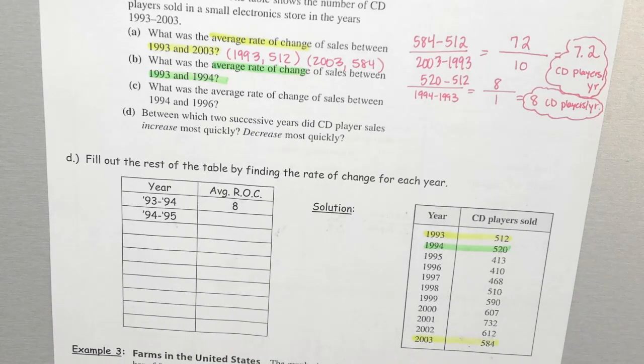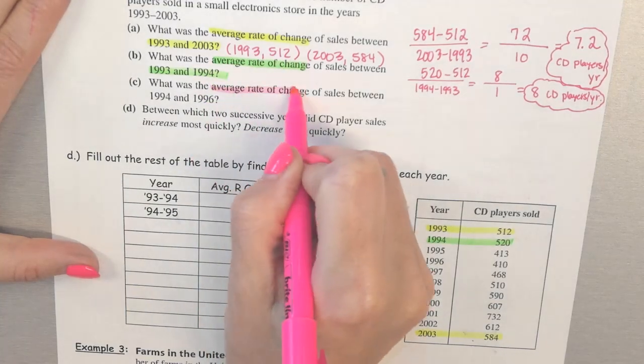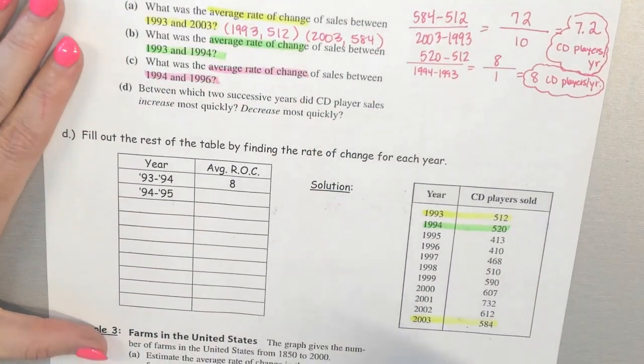Okay, so we just go ahead and do part C for the average rate of change between 94 and 96.